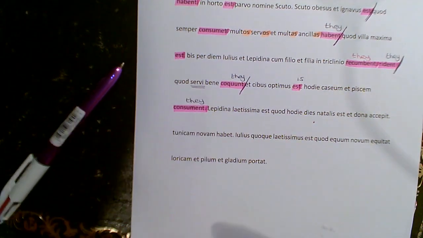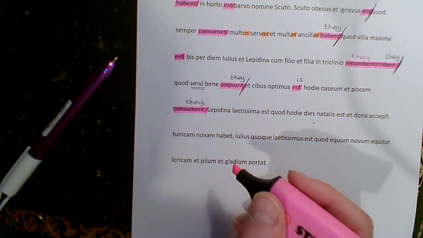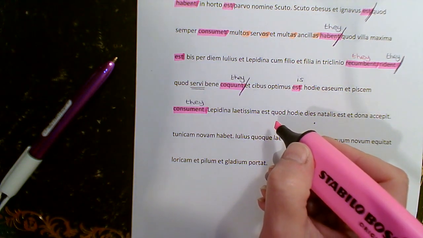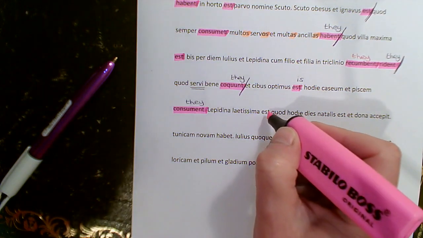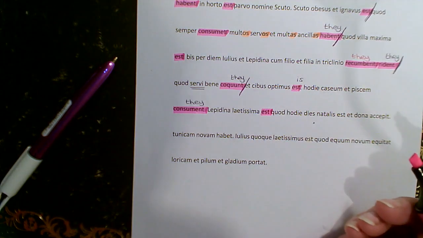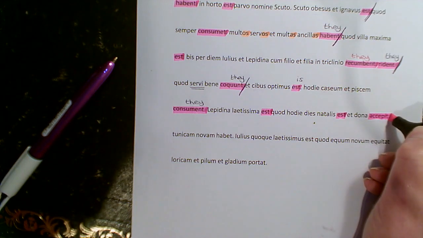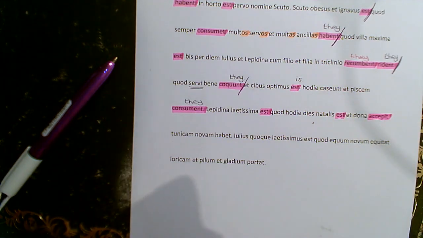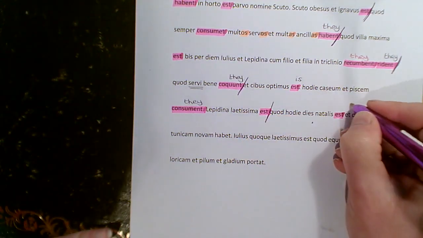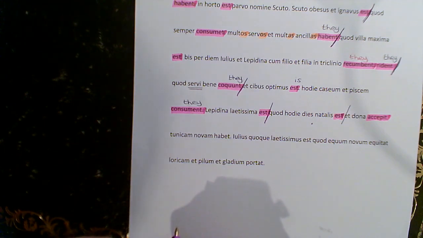Next sentence. How many verbs have we got here? So have a look through. Hopefully, if you press pause, find them, come back, and you will see that there are, hopefully, est, and accepit. So now what do we do? We put 3 lines to divide up our sentence. Okay, then it makes it so much easier.